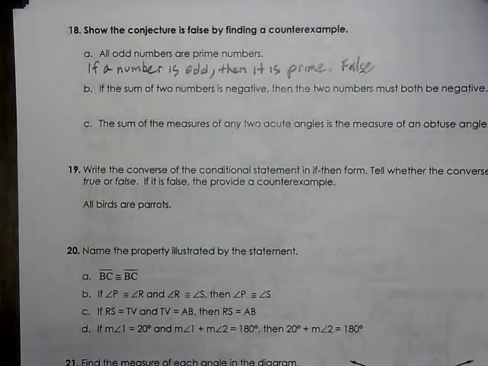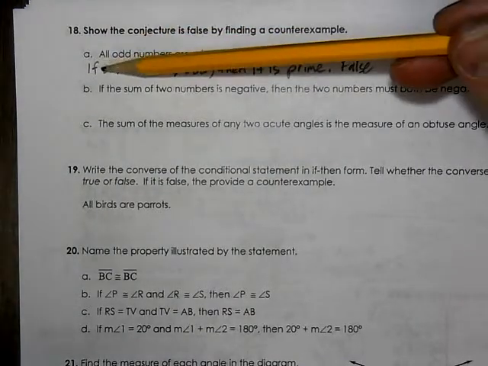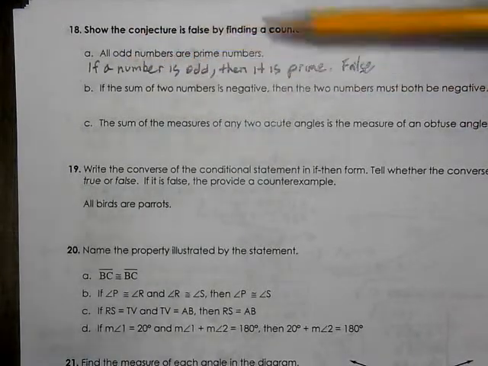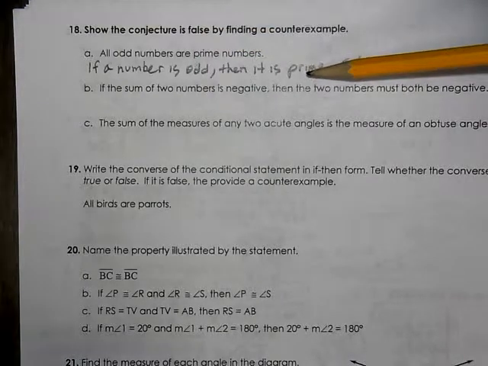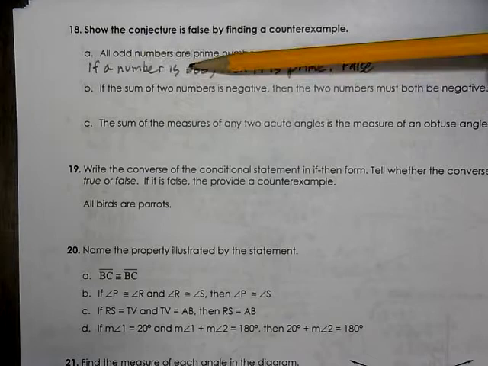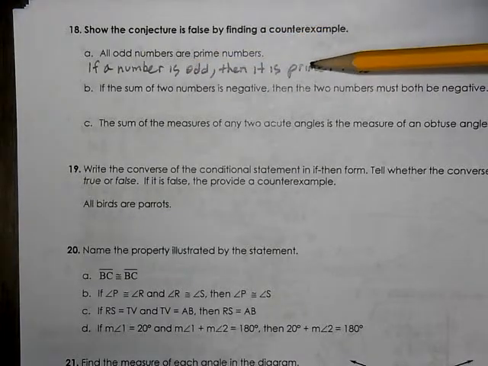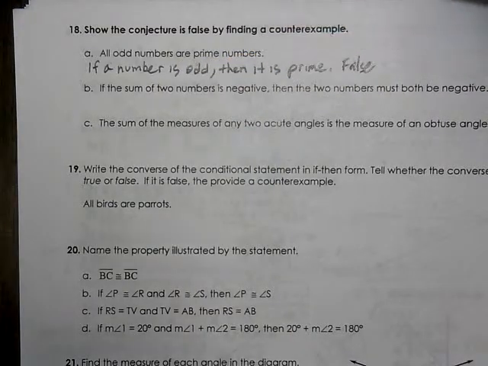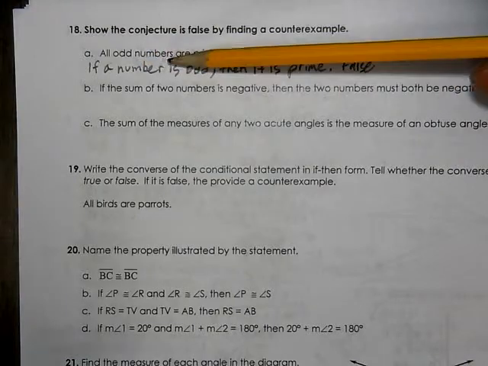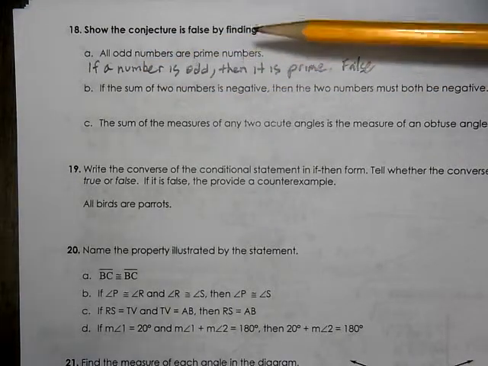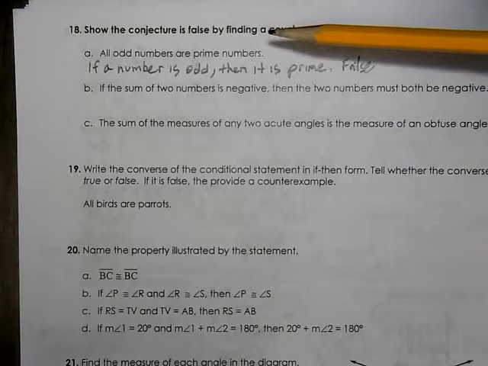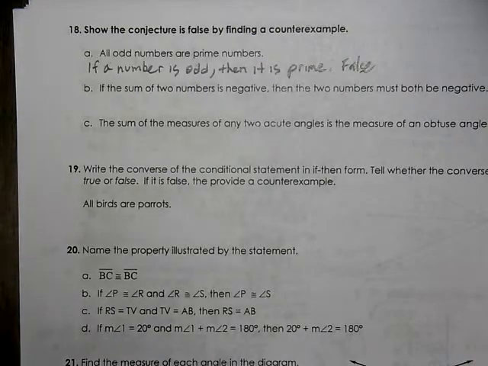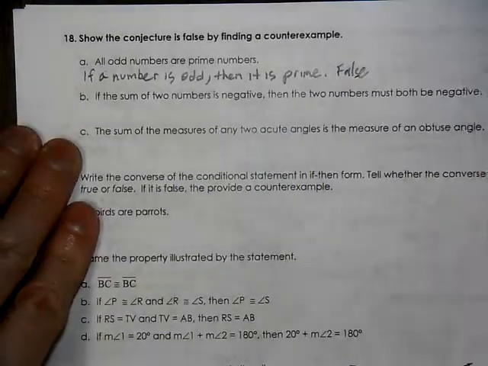A counterexample is trying to find an odd number. Okay, we have to find an odd number, but we have to make the second part false. So pick an odd number, like 3, but 3 is prime. Pick an odd number, like 5, but 5's prime. Okay, maybe all odd numbers are prime. Pick a number like 7, like 9. 9 is not prime, but it does match the requirement of odd. So 9 would be a counterexample for this.